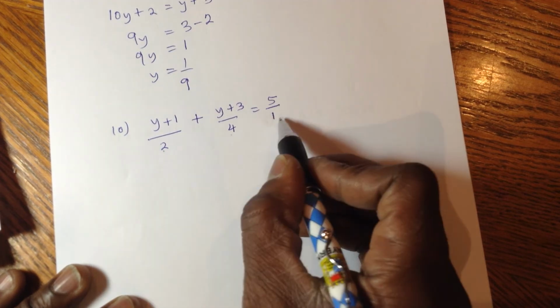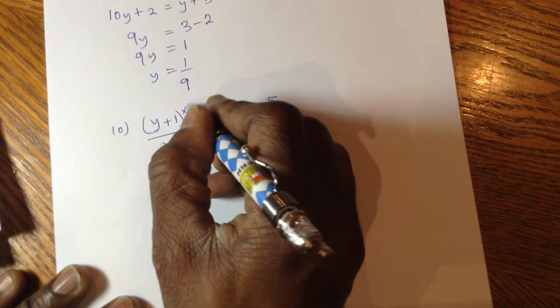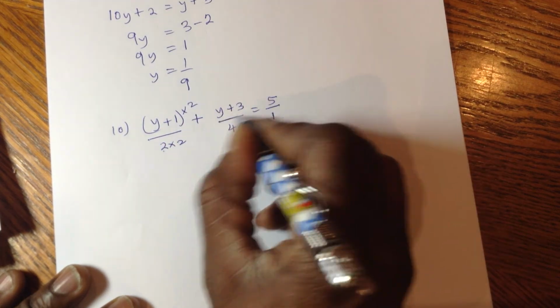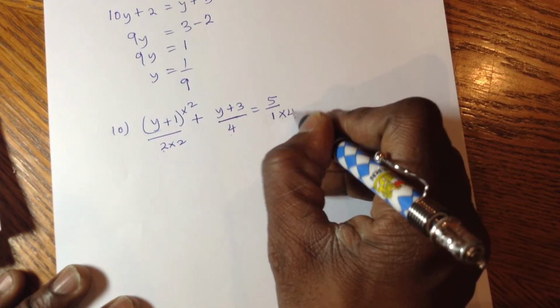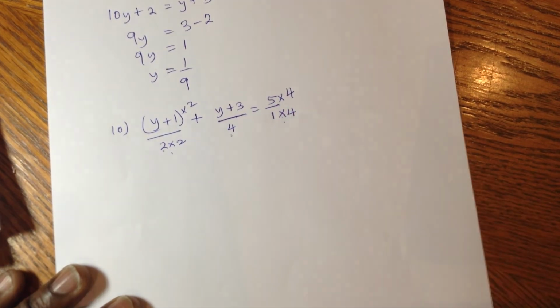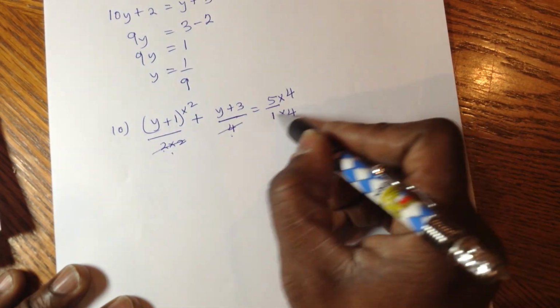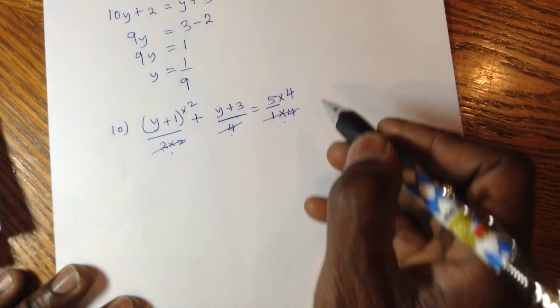That means I can have a common denominator of 4. So I times here by 2 and times here by 2. That is 4 already, so that's okay. I times here by 4 and then I'll times here by 4. So I've created a common denominator of 4 for each of the terms. Therefore, that will not be needed because the denominators are the same, so I just equate the numerators.